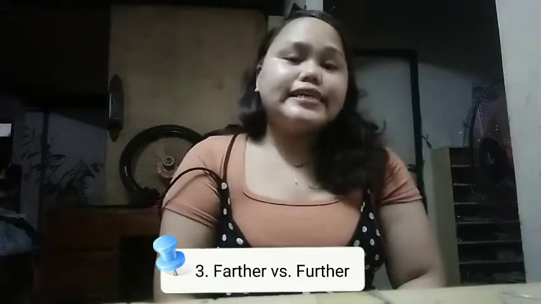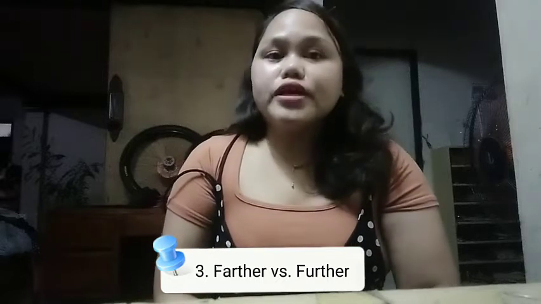Third one is farther versus further. Many learners have asked, what's the difference between further and farther? If you want to be sure not to make a mistake, the simplest rule to follow is: use farther only when you are referring to distance, literal or figurative.